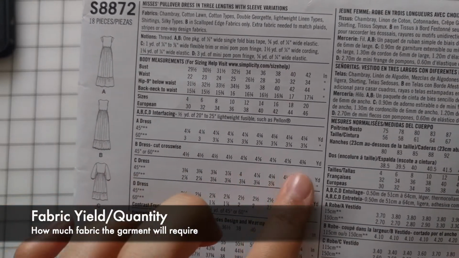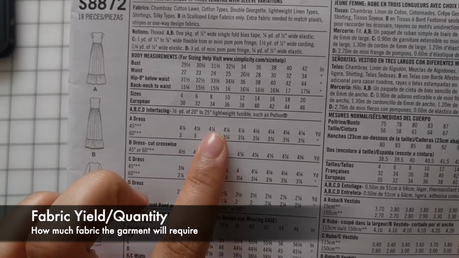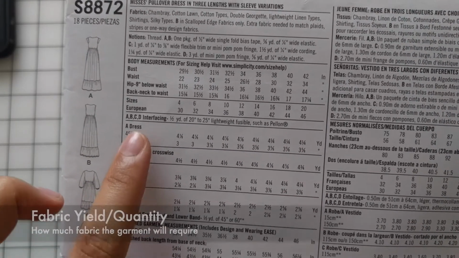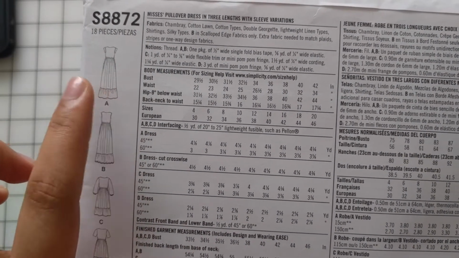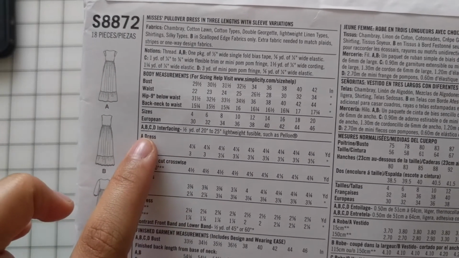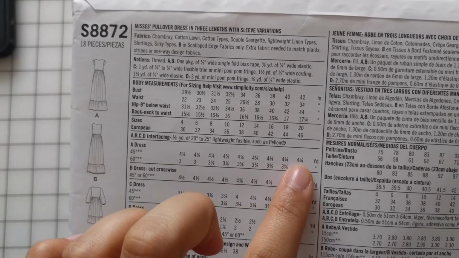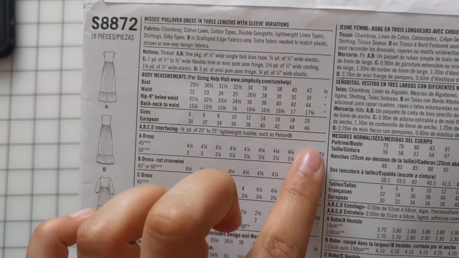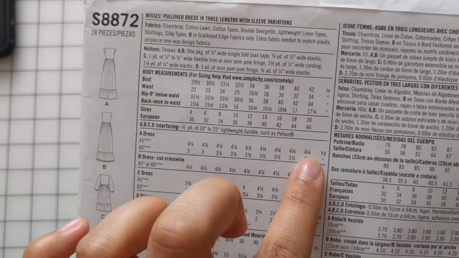Now down here is where it tells you how much fabric you're going to need. This is really, really important because when you're buying your fabric, this is going to be the information you need to know how much fabric to get. Let's just look at one of them, for example. Say you want to make style A of the dress, and we decided that I'm size 20, so everything 20 is in this row. So I'm going to go style A and go over to size 20.